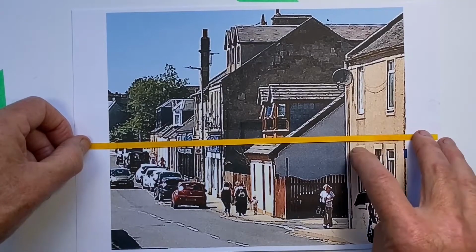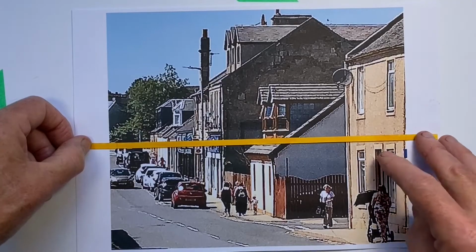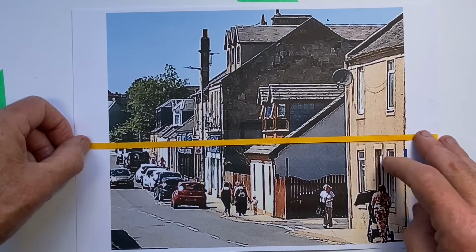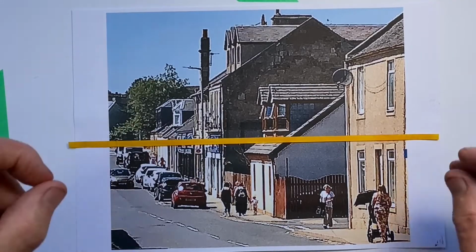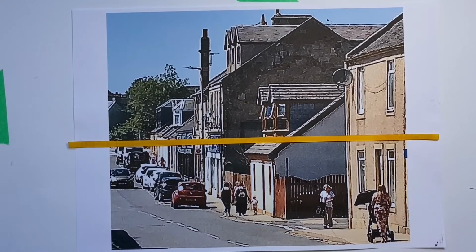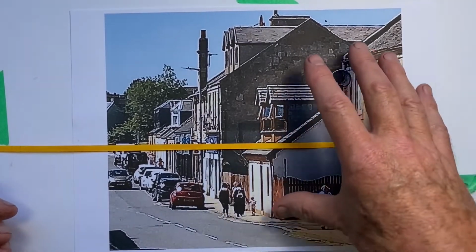The tops of these windows don't seem to line up properly, but if we look carefully at the tops, you can see that this window has dropped out of alignment and is actually lower than it really should be if it were in a straight line. So I'm going to put a bit of tape in place just to hold that there. So let's see where our vanishing points line up for this side of the street.